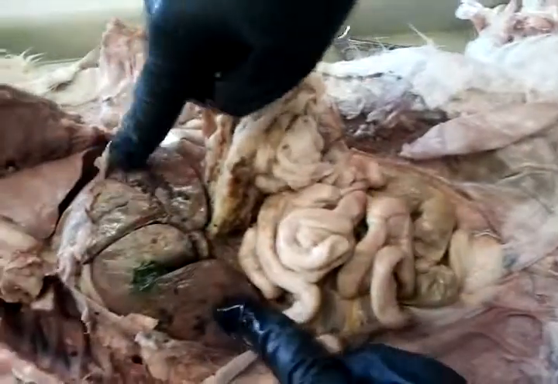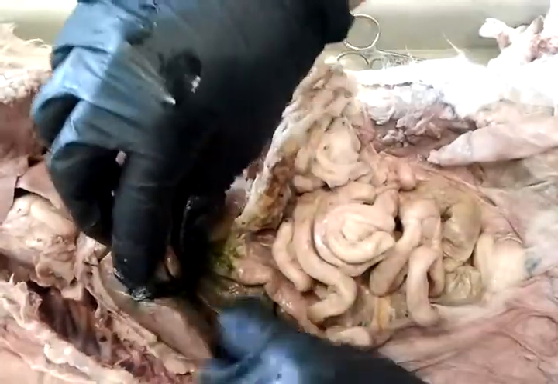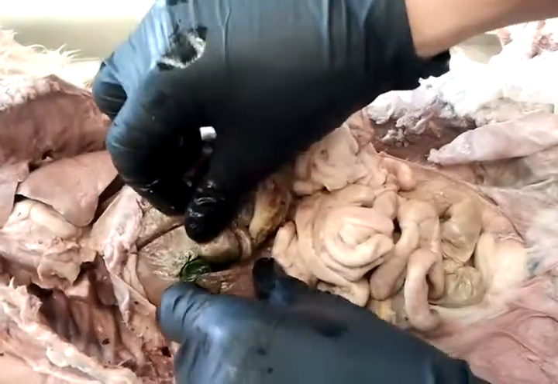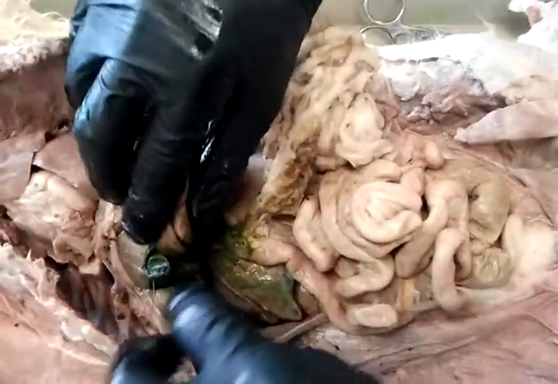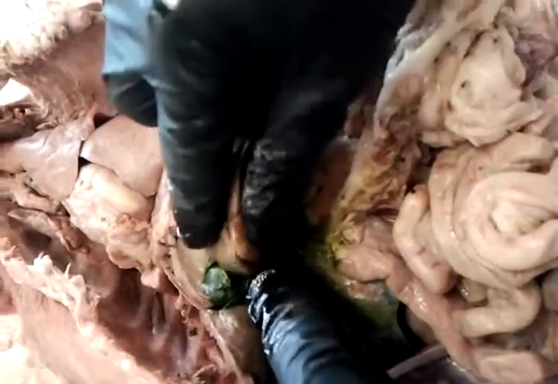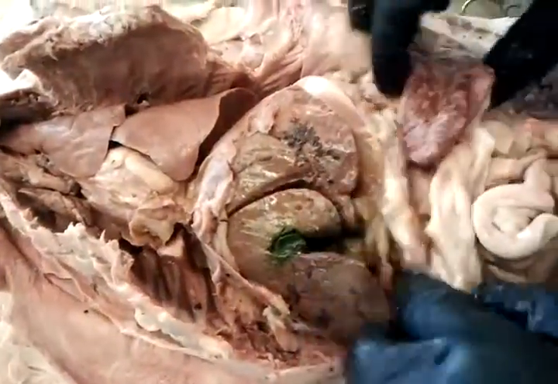The liver is this large organ right here. There are multiple lobes, so these lobes are also a part of the liver as well. The gallbladder is this small little green thing right here. That's where you supply the bile to break down fats. So the spleen, again, one more time, is over here.